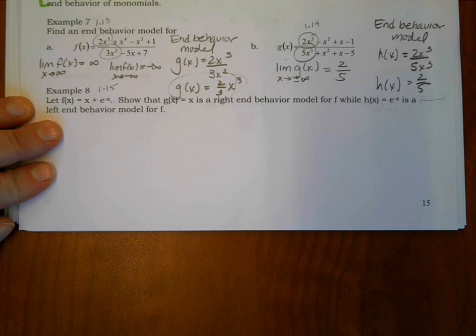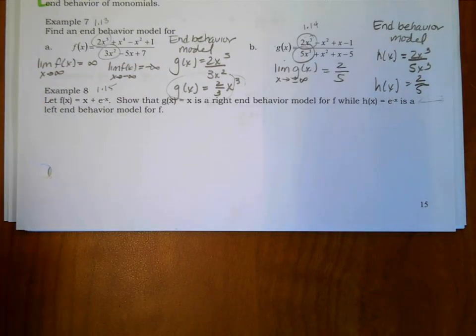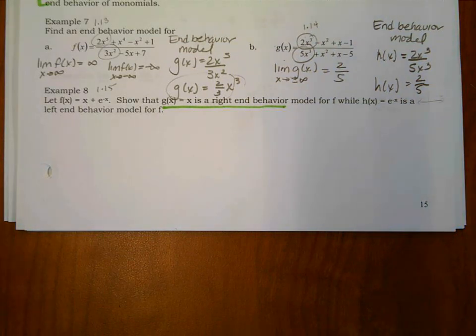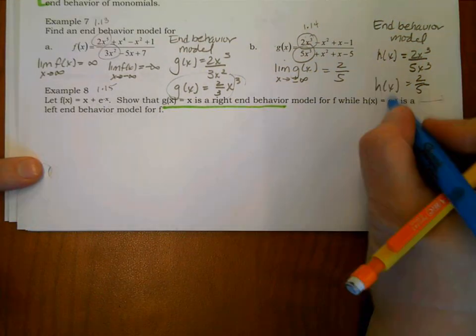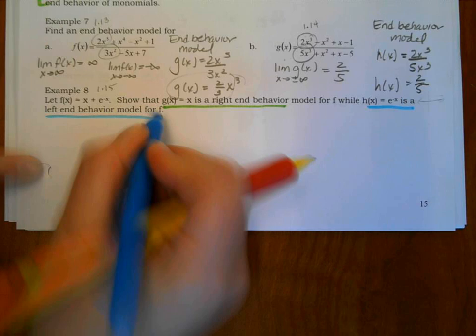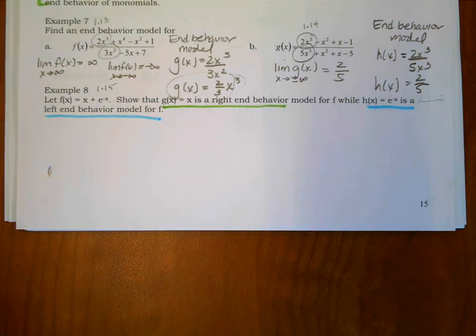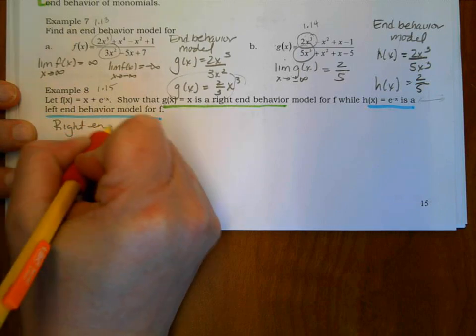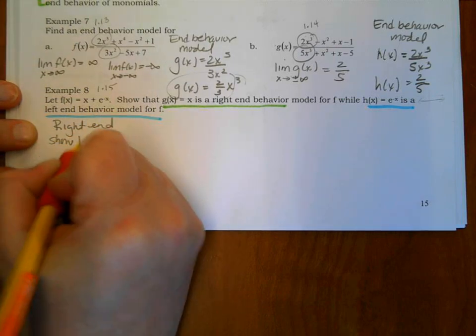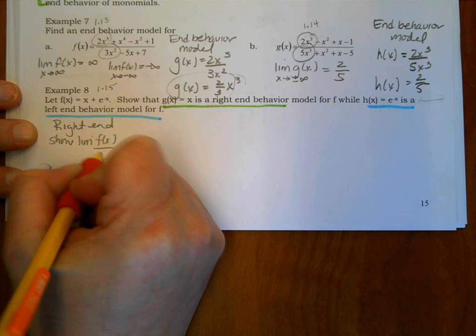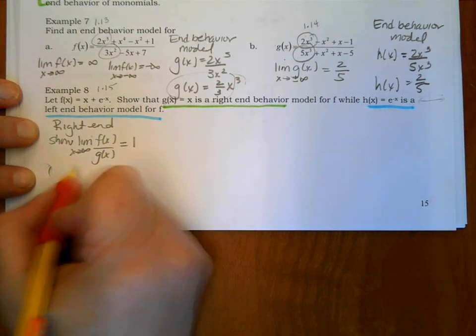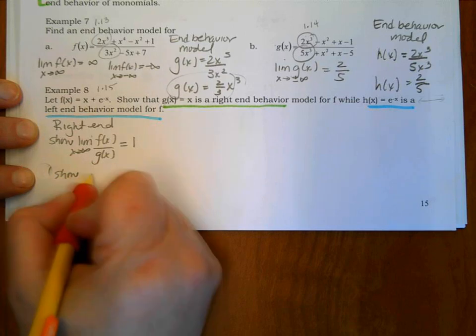So in example 8, they gave you a function and they're saying g of x is a right end behavior model and h of x is a left end behavior model. And it's asking us to confirm that it's true. To confirm that it's true, if it's a right end behavior model, you have to show that the limit of f of x over g of x as x approaches infinity is 1.